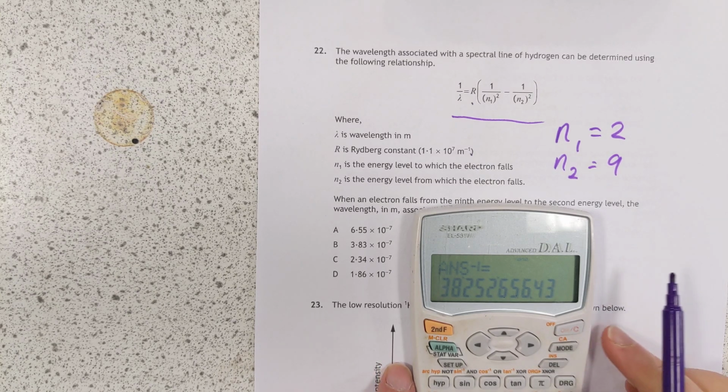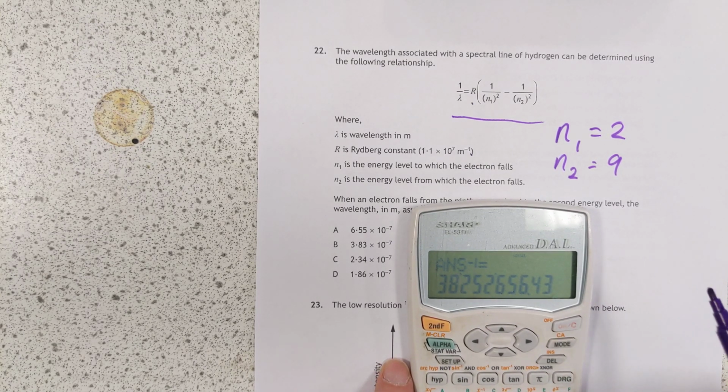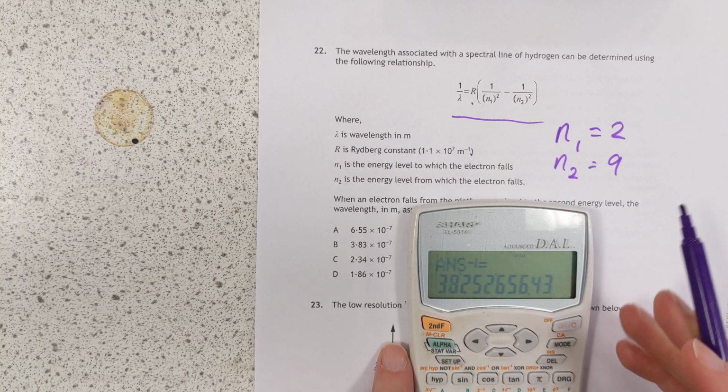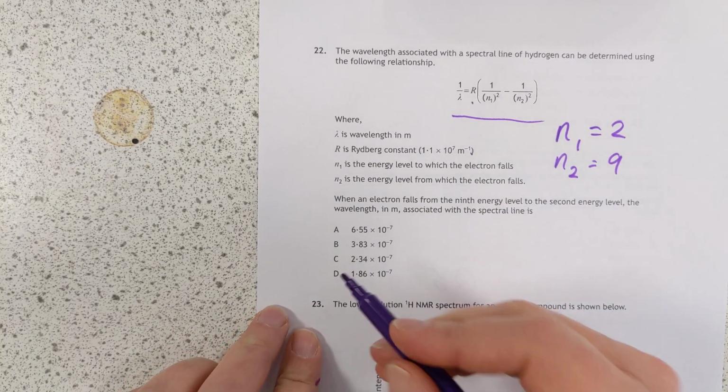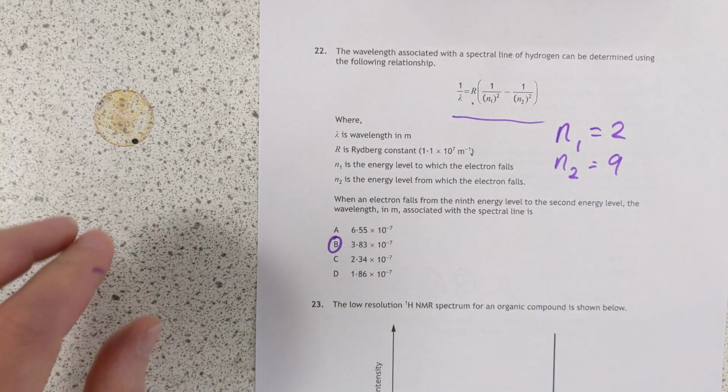I get this answer here, which you may or may not be able to see on the screen there, which is looking like 3.8 to the power of... I don't even need to answer that. There's only one 3.8. I'm going to go with B and hope that I'm not making myself look like a muppet.